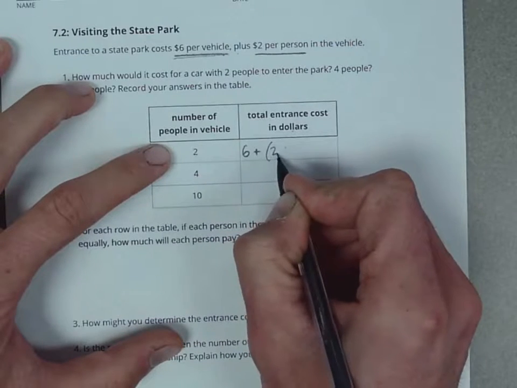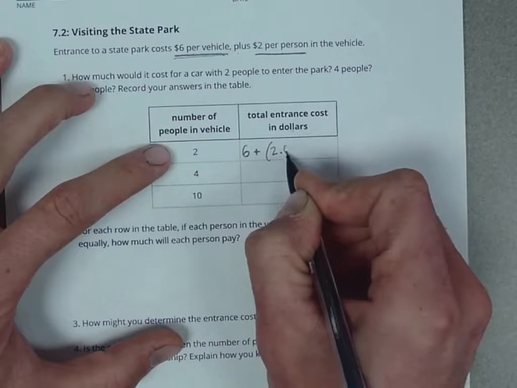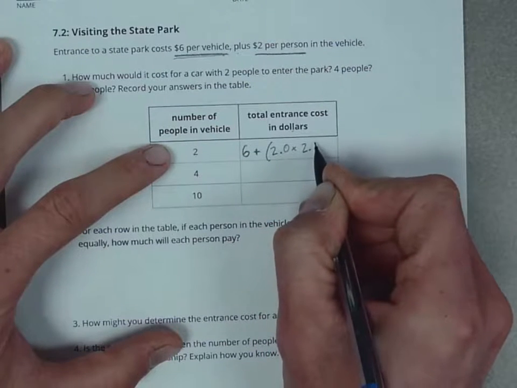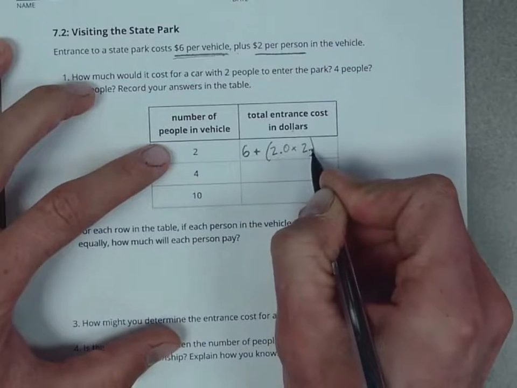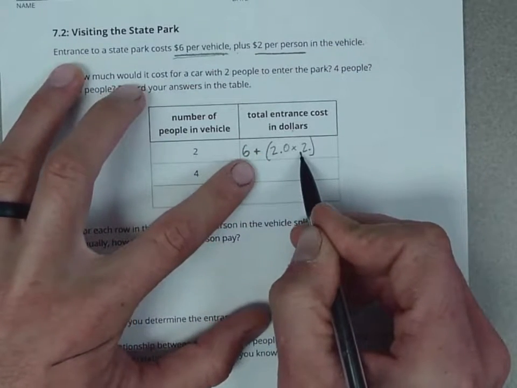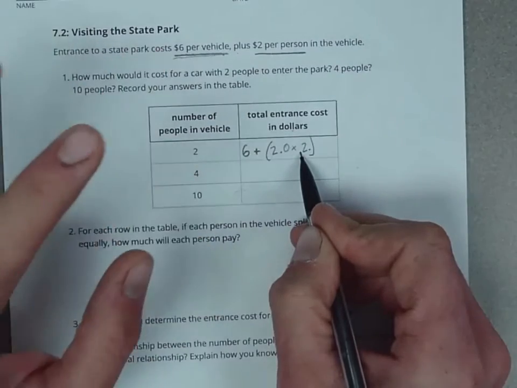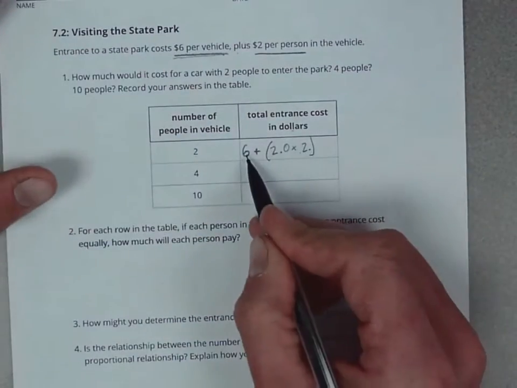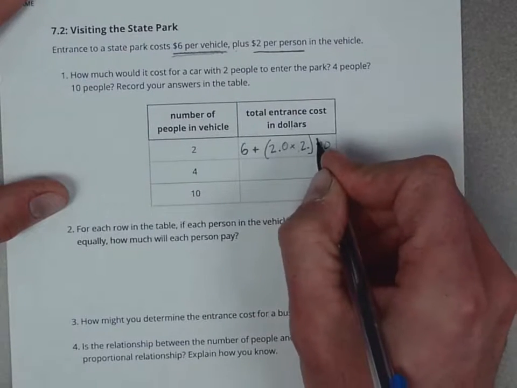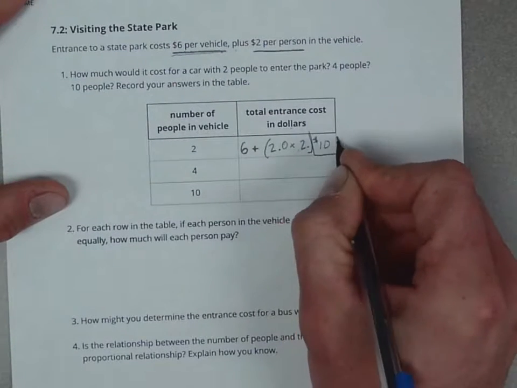So that's 2 times the amount of people, 2 times 2, which is 4. So it's $4 plus $6 for the car, a total of $10 for this car to get into the state park.